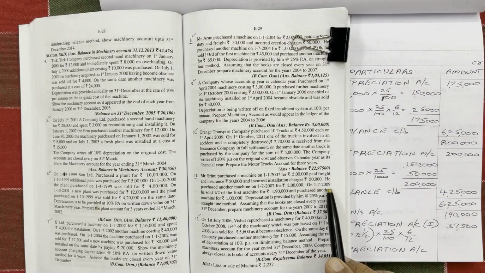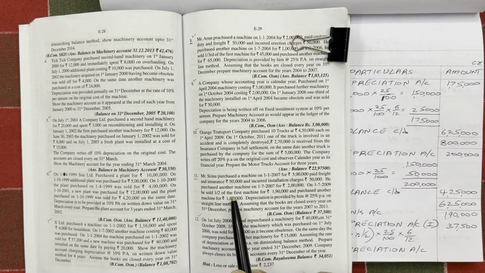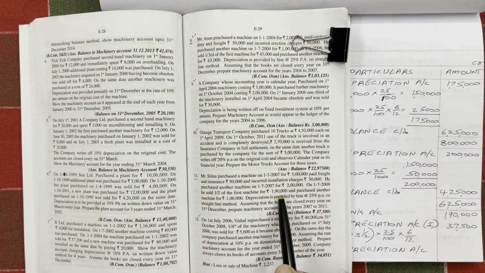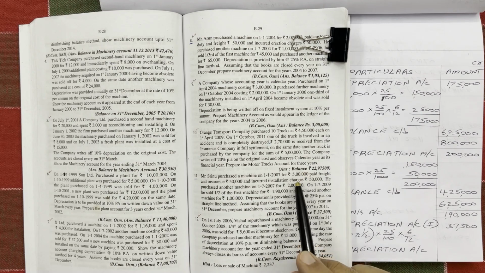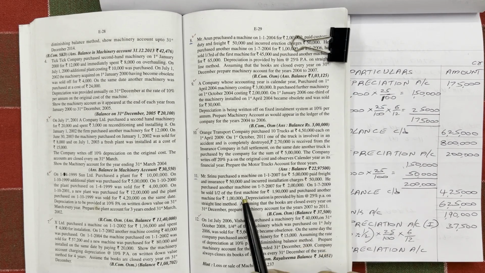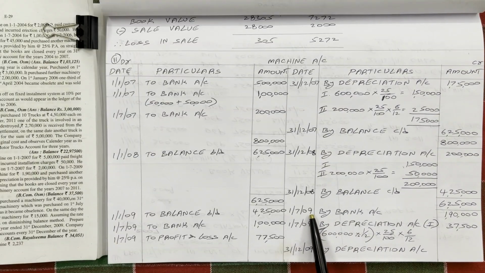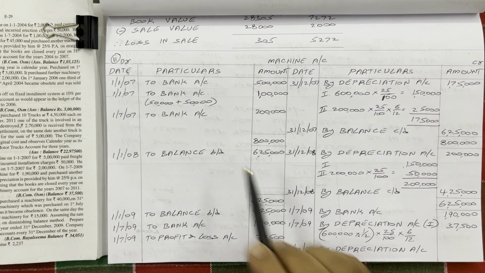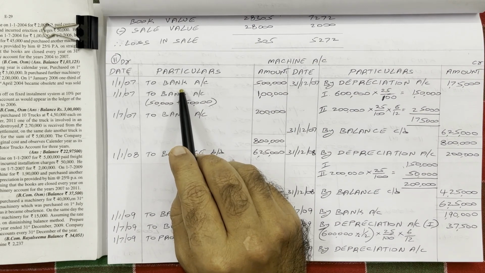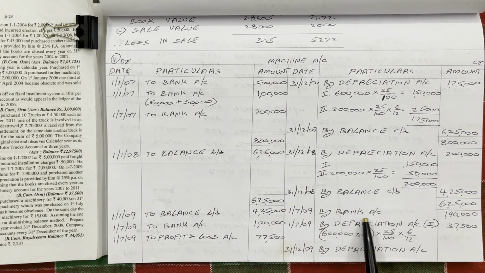On 1st July 2009, he sold half of the first machine for 1,90,000. First machine 5 lakh rupees plus expenditure 1 lakh, total 6 lakh, no? Of the 6 lakh worth asset, half is sold. They sold this half asset on 1st July 2009. So on the credit side, write down the date. For purchases, on the debit side we write to bank. For sales, on the credit side you have to write by bank.